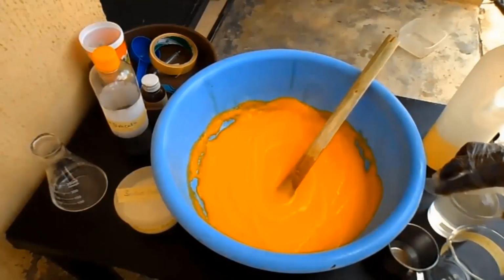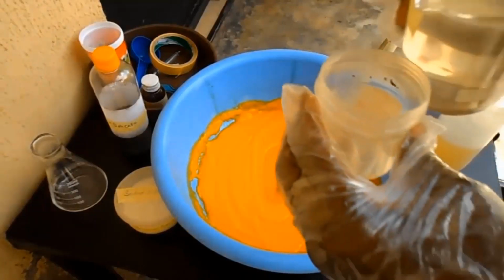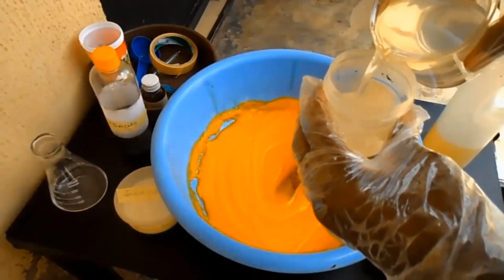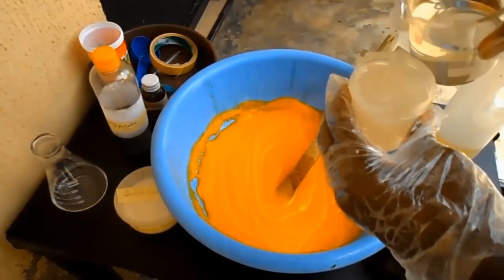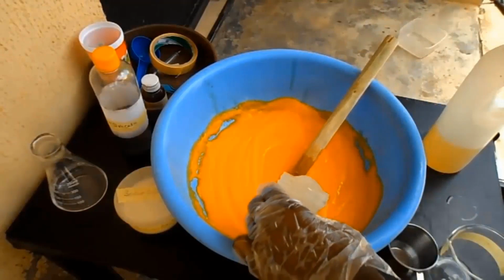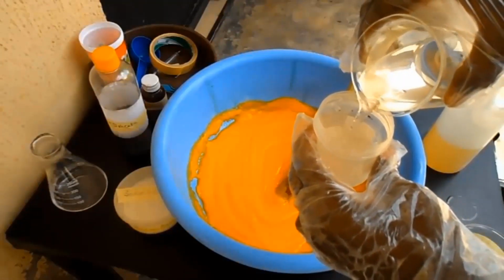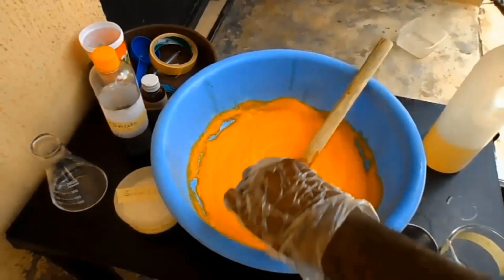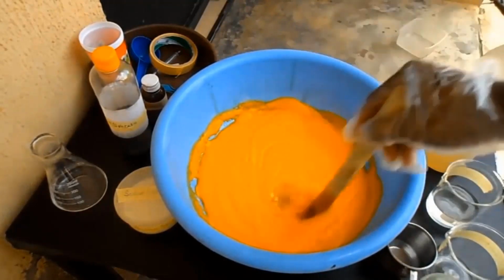Now, this is another important part. Since we added 3 cups of soda solution, now we're going to add 1.5 cup of soda ash solution. Just like I said in the introductory part, soda ash is a filler. It gives the soap more quantity. In other words, it increases the volume of the soap.